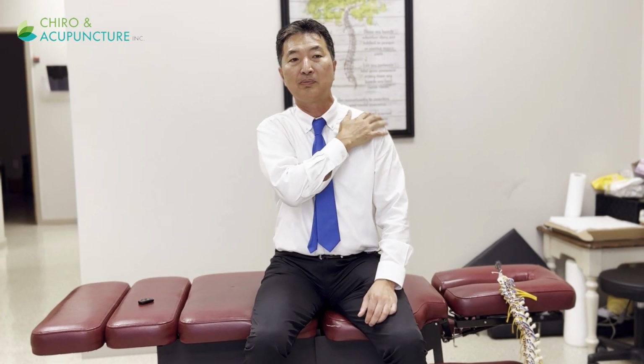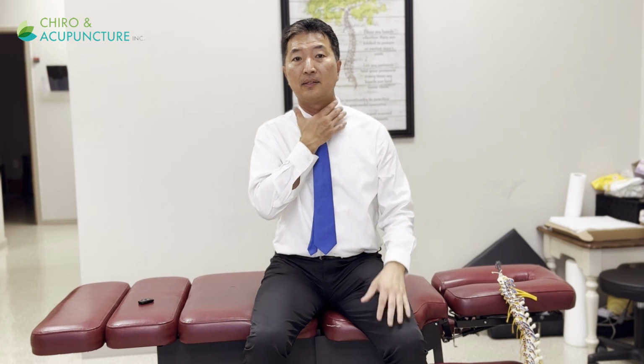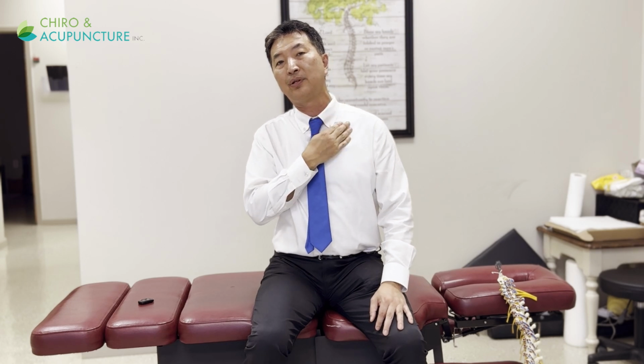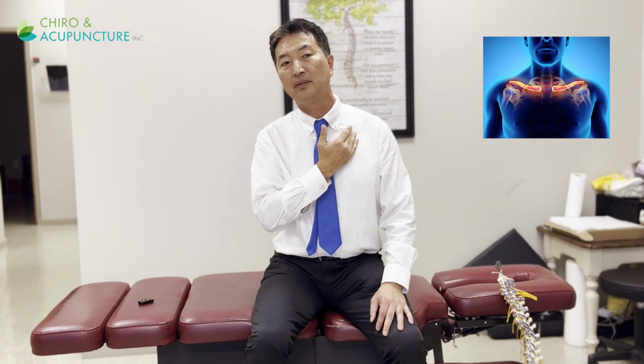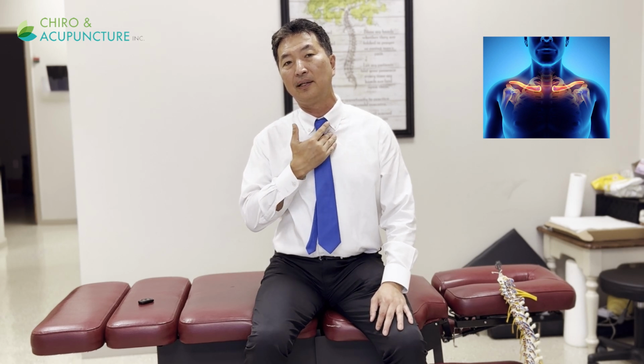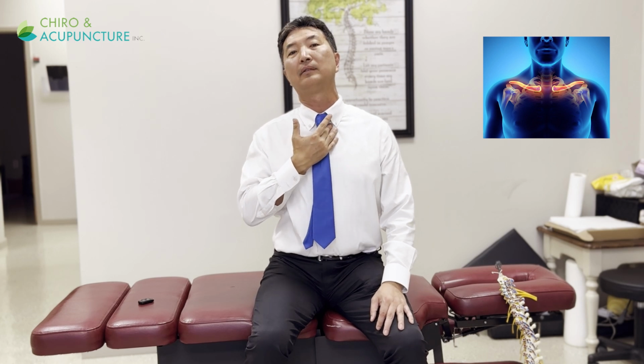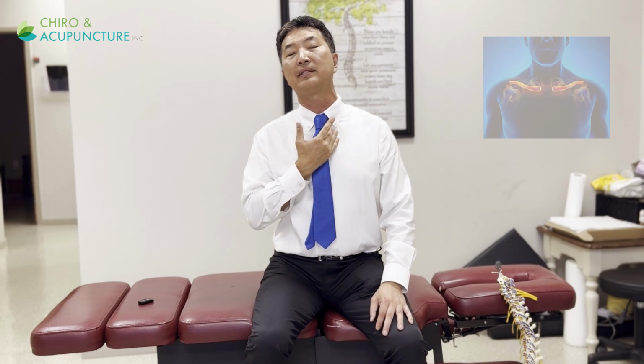Once this muscle is looser, all these muscles will not be as tight. So the most important thing is your neck. The scalene muscles attach to our collarbone, and there are 3 attachments: the middle of the collarbone where the sternum meets, and the inside, middle, and outside.